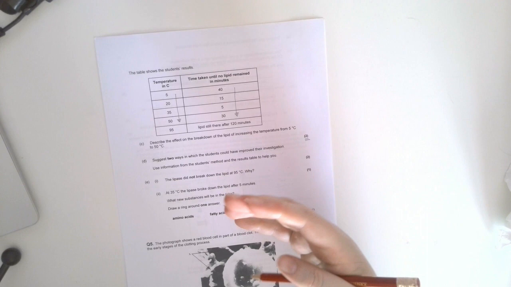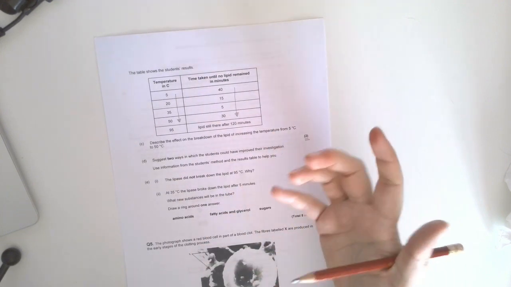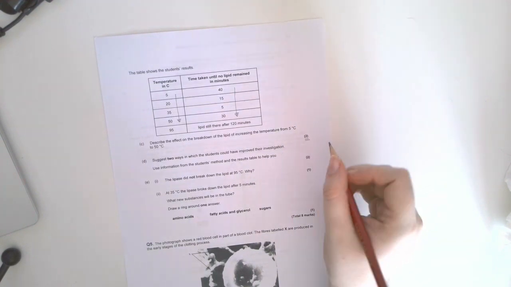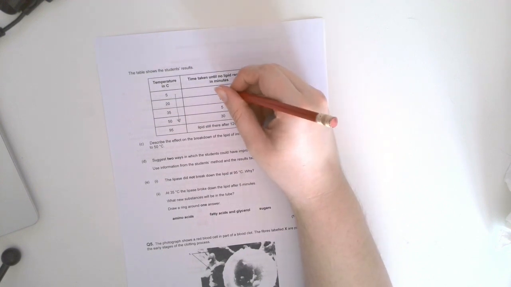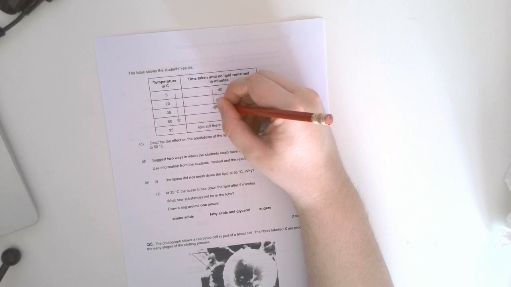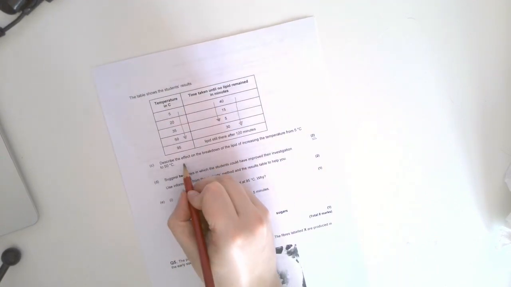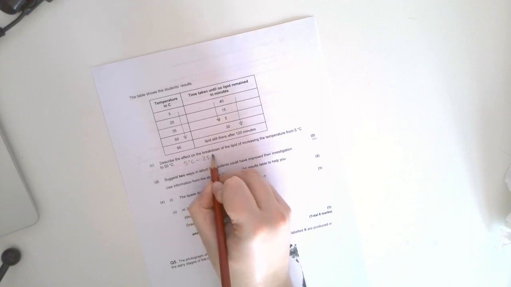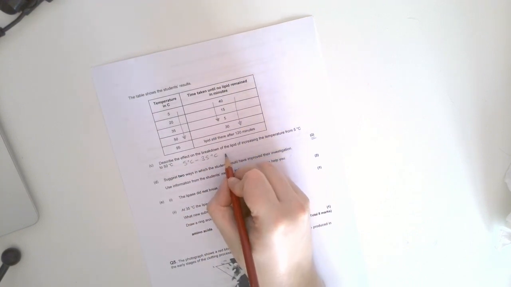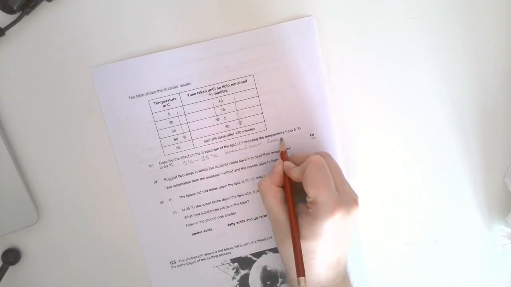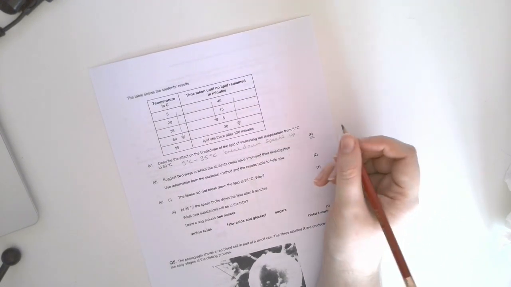So you don't have to explain why the times are changing, just what is happening to those times. 2 marks, so you can say 2 different things, and I'd say between 5 and 35, that's your first thing to talk about. So between 5 degrees and 35 degrees, the breakdown speeds up or takes less time.